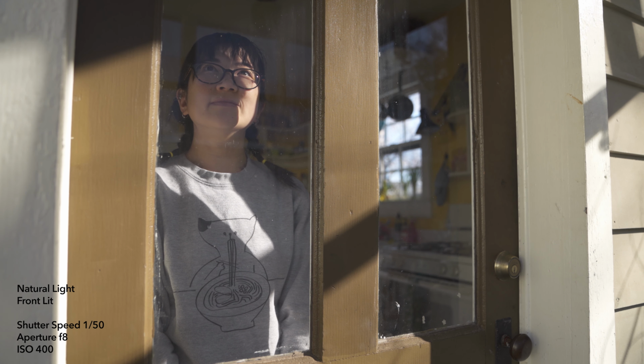So we have a lot of fun with what that light does as the model sort of shifts gently in space there.